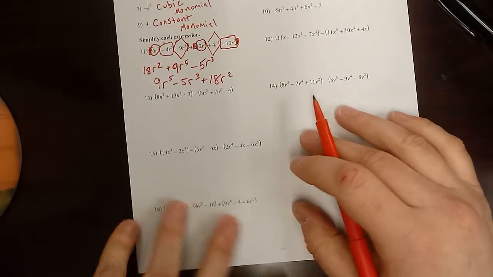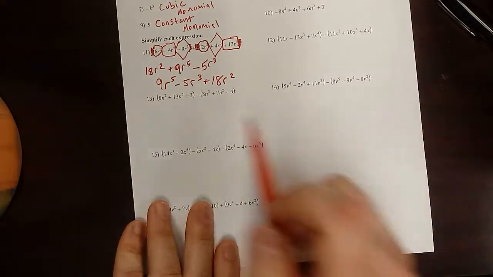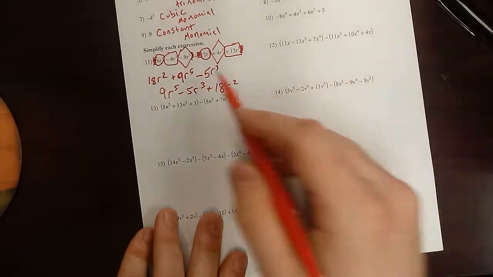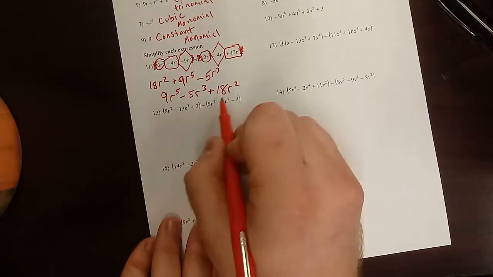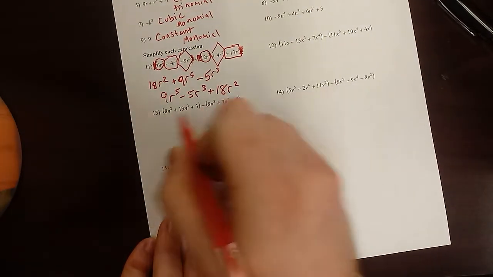So let's see, 13. So I'm going to try to do a little bit better job and not have to write 2 different steps in 13. The only thing I am going to have to do, though, is rewrite this because there's a minus sign out in front of that.